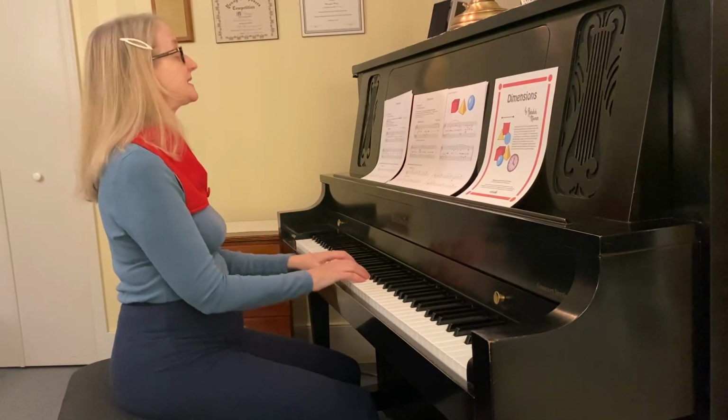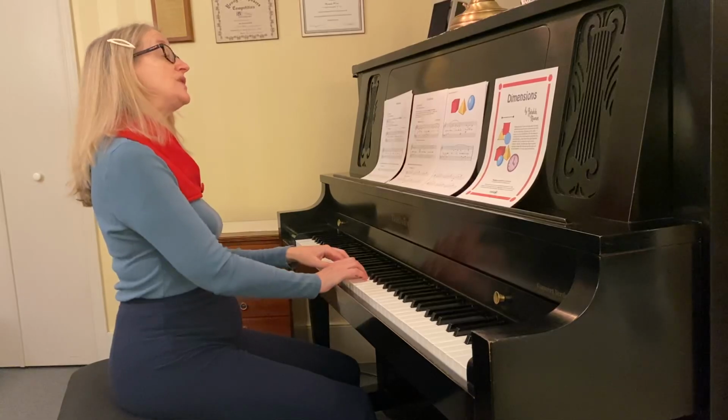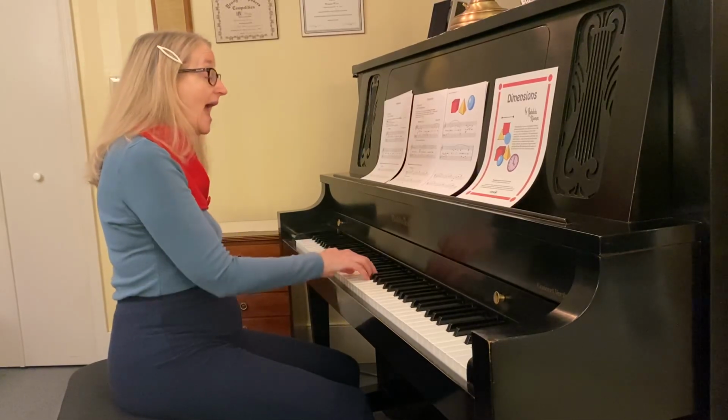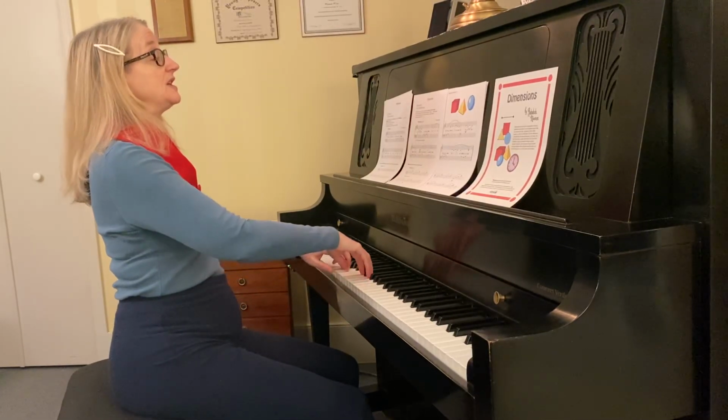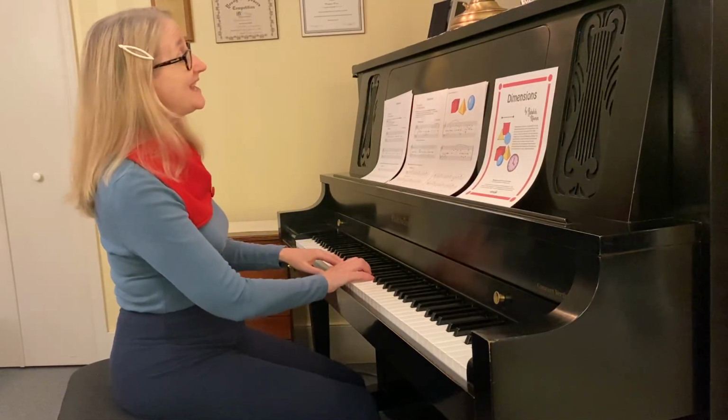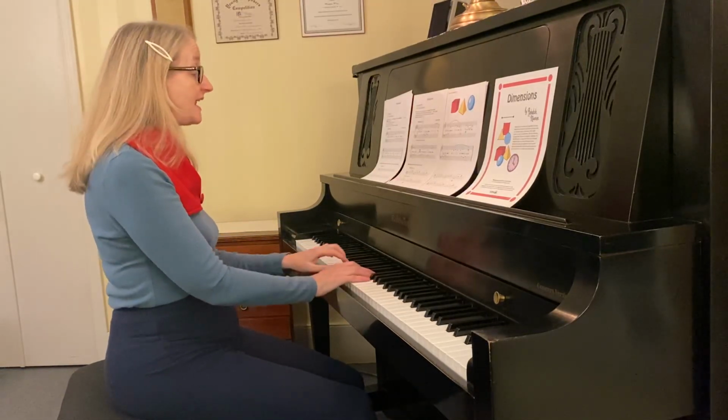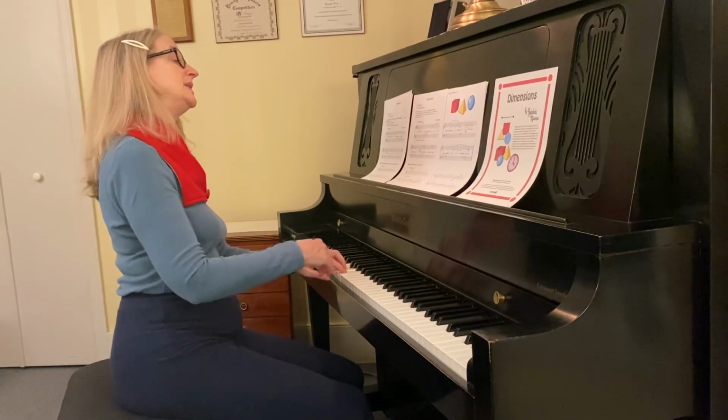So the lyrics say, enter the cube, enter the sphere. It's in 3D, the depth can appear.